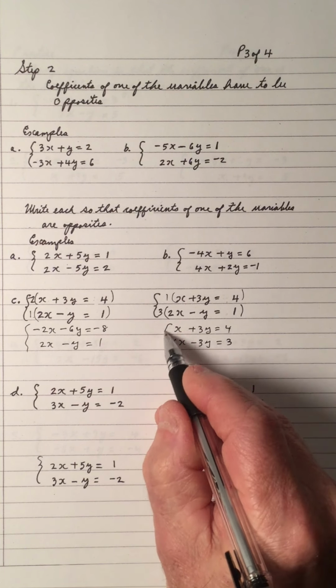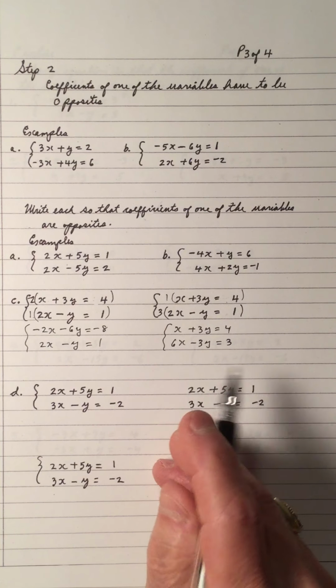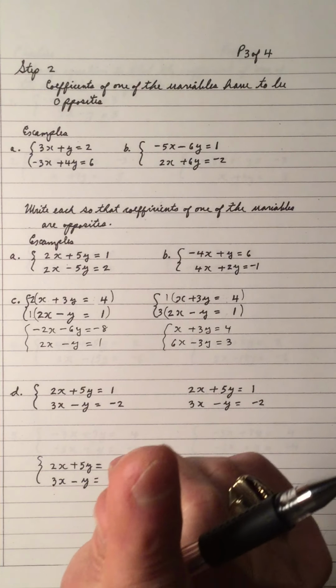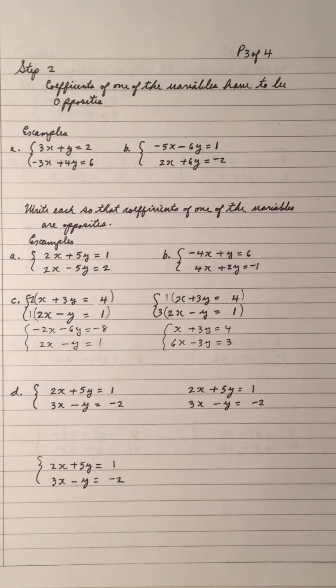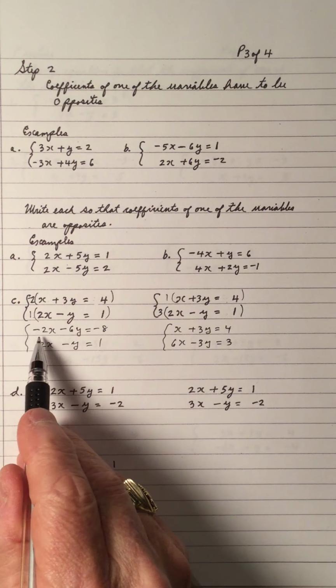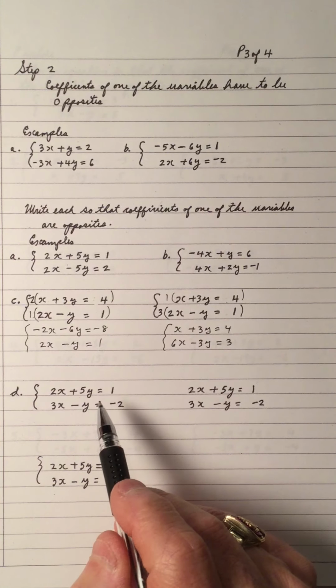Notice now, the y's are the opposite of each other, but you only need one of these. You don't have to do both. You only need one of the variables to have one pair of opposites. So you could do this one, or you could do this one, your choice.